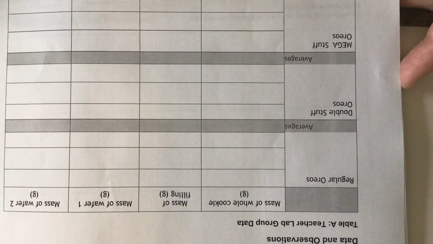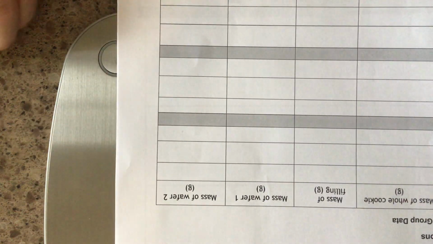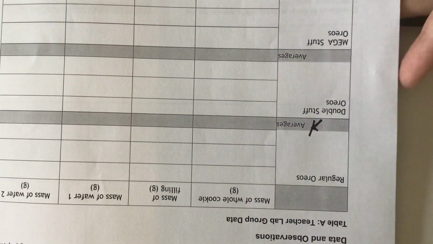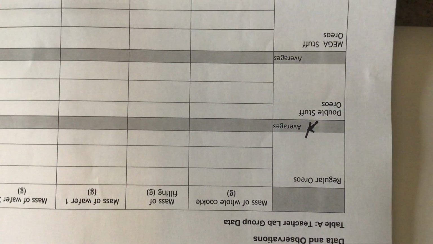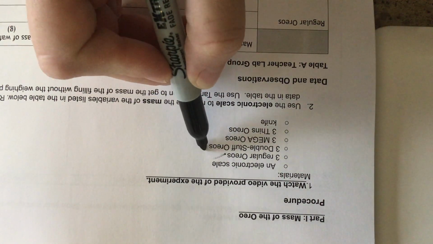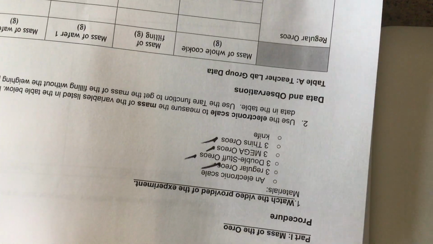So running through this. That was page 1. Page 2, this is where we're going to collect the data today in table A, the teacher lab group data. So we're going to be taking the mass of each cookie, the mass of the filling, and then the mass of the wafers. And then you are going to need to calculate averages. I will not do that for you. I am just going to show you the mass of the cookies, the masses of the filling, and the mass of the wafers. And notice that if you take a look at the procedure, we are using 3 regular, 3 double stuff, 3 mega, and 3 thin Oreos. And then we're going to be using an electronic balance.